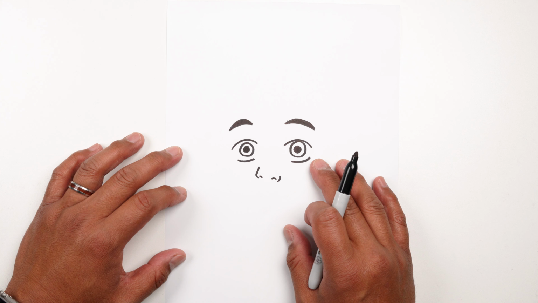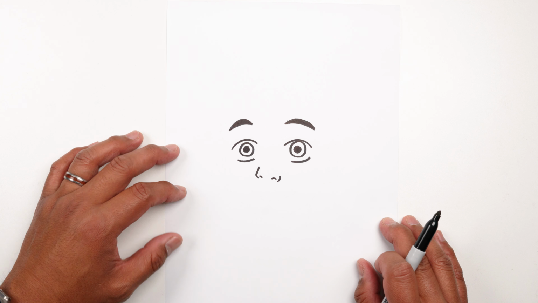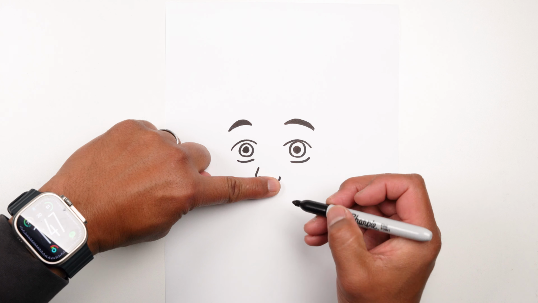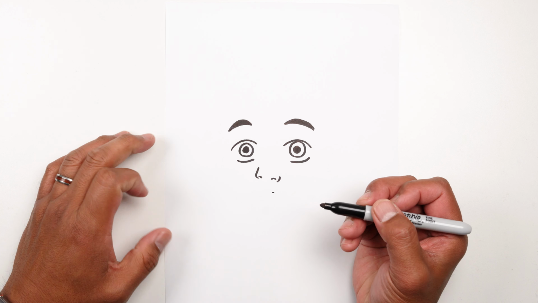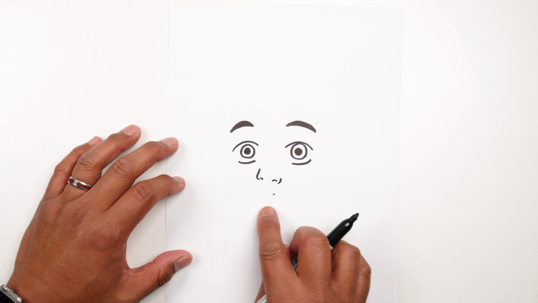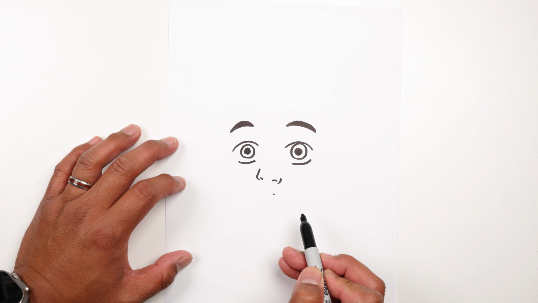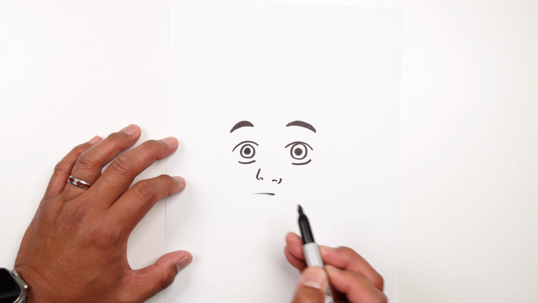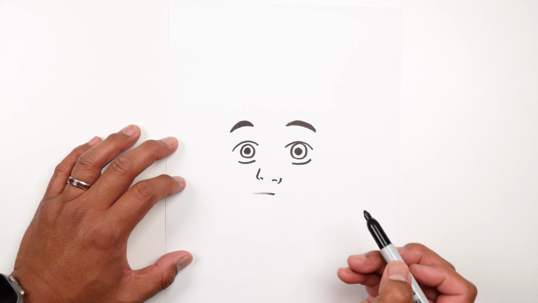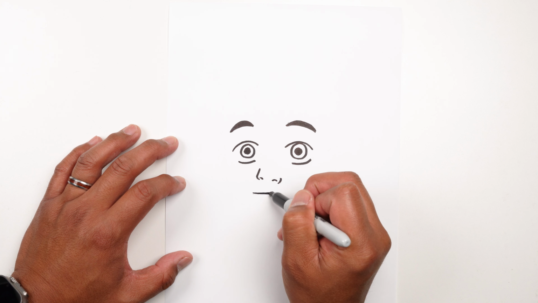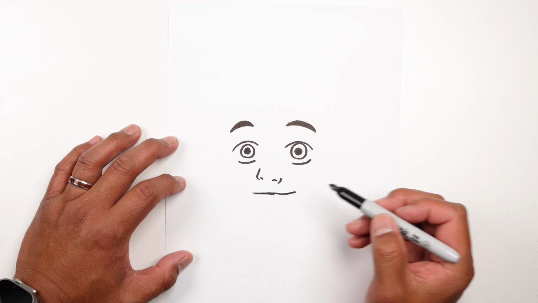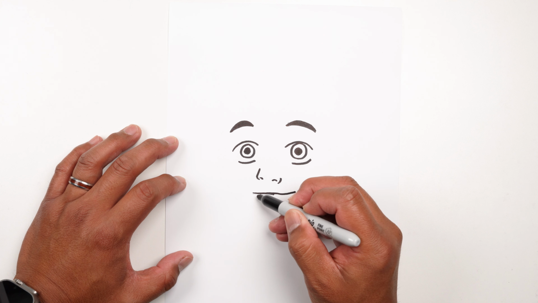So now that we have a couple of his facial features, let's finish out his face by drawing his mouth. I'm going to draw it probably about a finger's width down again. I'll make a mark probably right about here, and this is where the top of his mouth is going to be. For his mouth, I'm going to do a long wavy line. For the bottom of the mouth, I'm going to do this wide U.